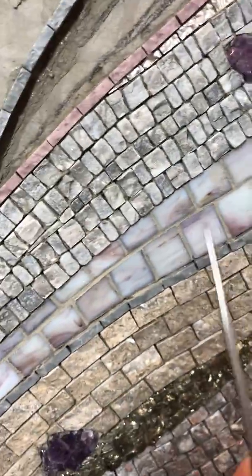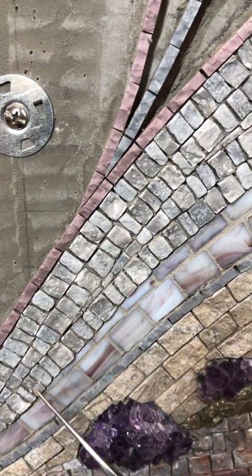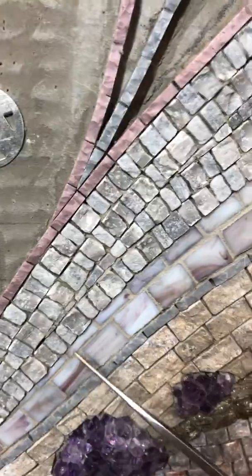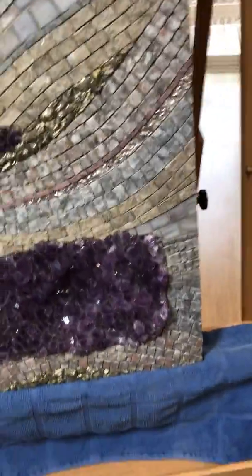Even this one, where I started with a wider line here, and then had very narrow space to fill, but because of the grinder, I can shape those very, very narrow pieces. And I don't think they stand out. I don't think they call attention to themselves. And in fact, I think they add some visual interest.